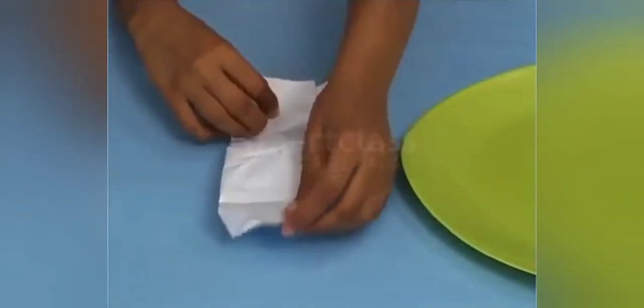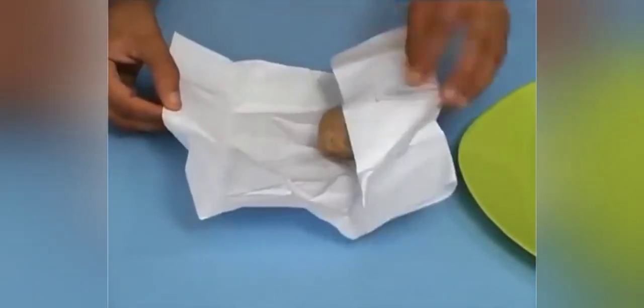Now straighten the papers and remove the food items from them.